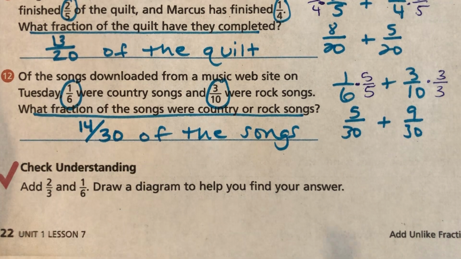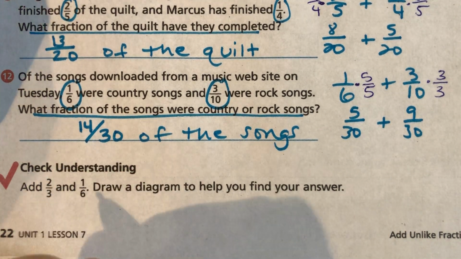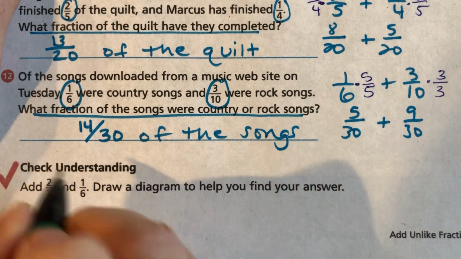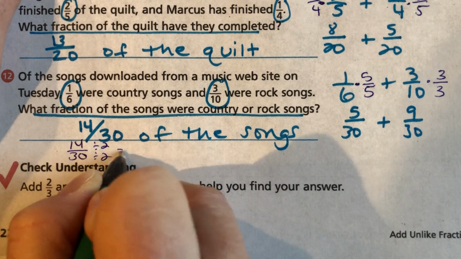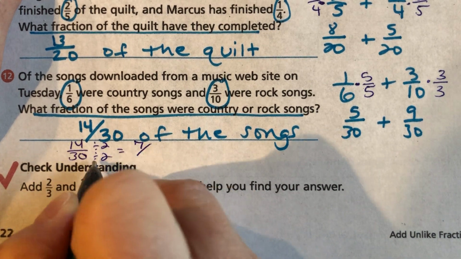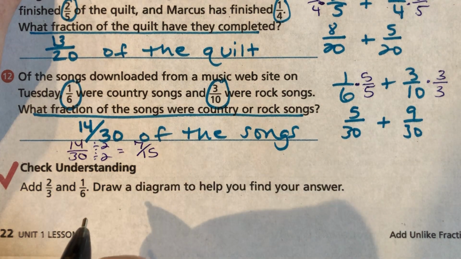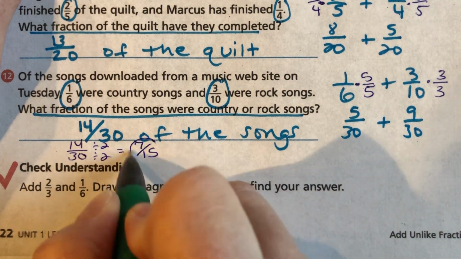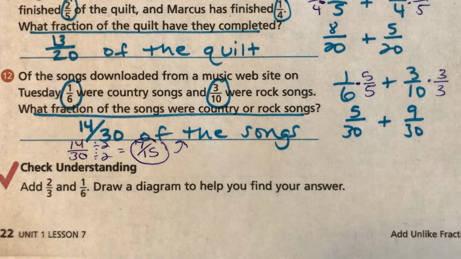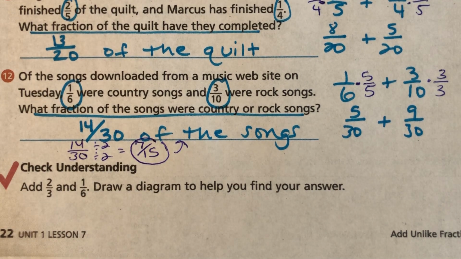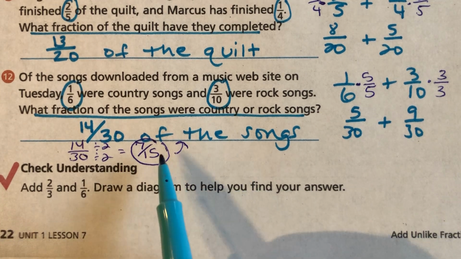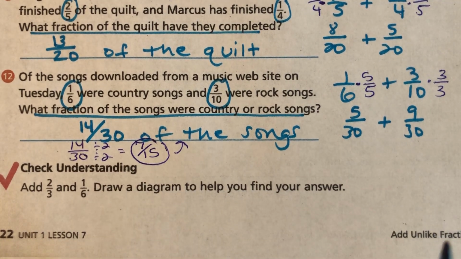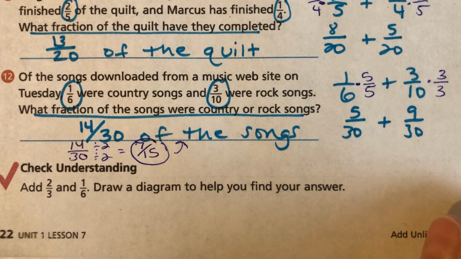So how would we simplify 14/30ths? Think about that. Well, they're both even, so I know I could divide them both by 2. So I'm going to take 14 divided by 2 and 30 divided by 2. And 14 divided by 2 is 7, and 30 divided by 2 is 15. So we could actually say 7/15ths of the songs. 14/30ths wouldn't be wrong, 28/60ths wouldn't be wrong, but 7/15ths is the simplest form and is the best way to say it. Okay, check for understanding.